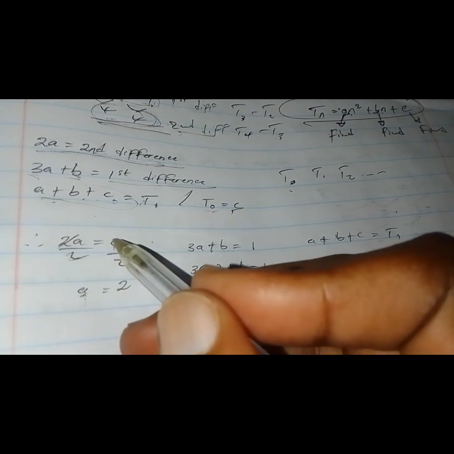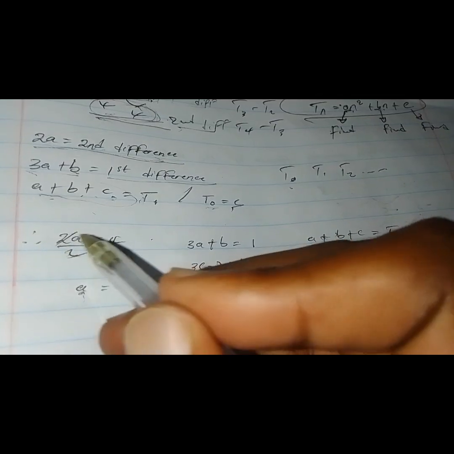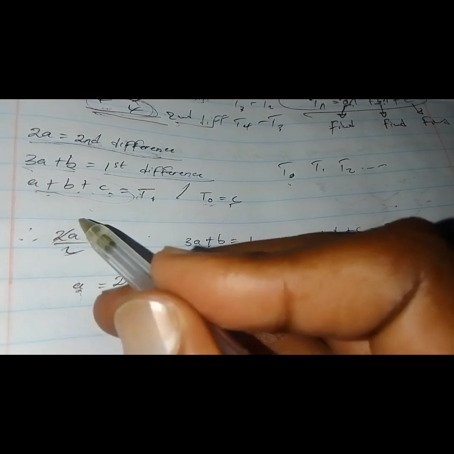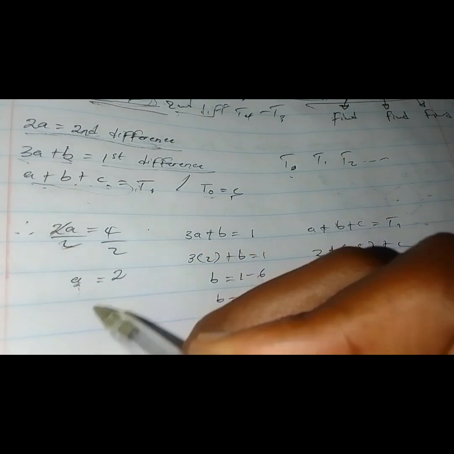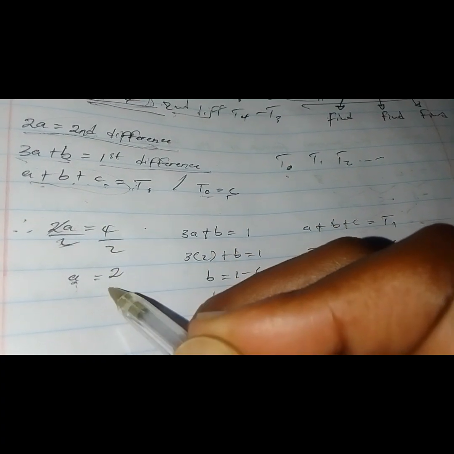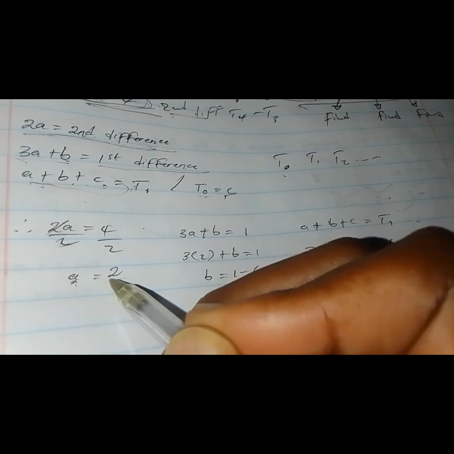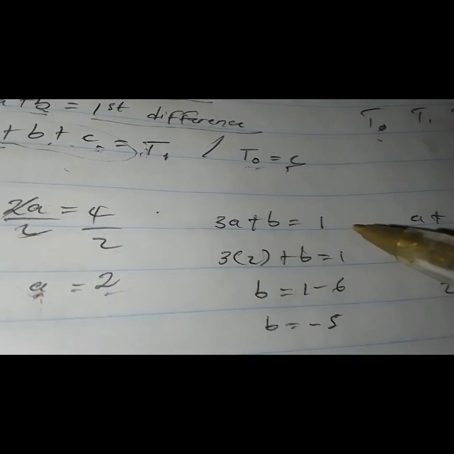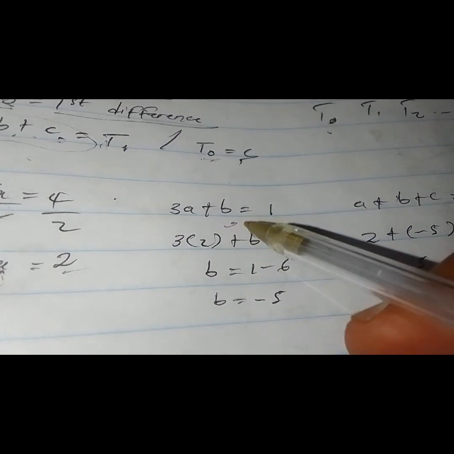So first you have to divide by 2 both sides, and when we divide, the 2's here cancel each other, and then we're left with a, and then it's 4 divided by 2, and then we're left with what? 2. Then our a is what? Is 2. So we have our a already. So then let's find our b.